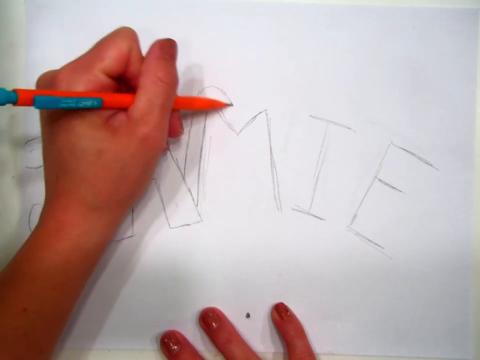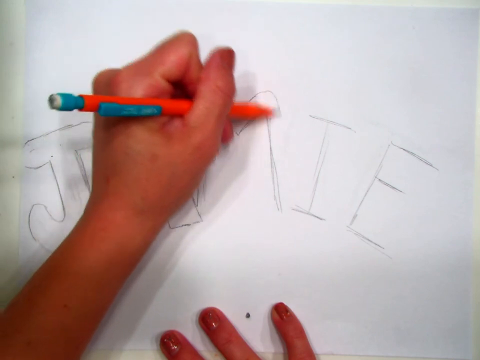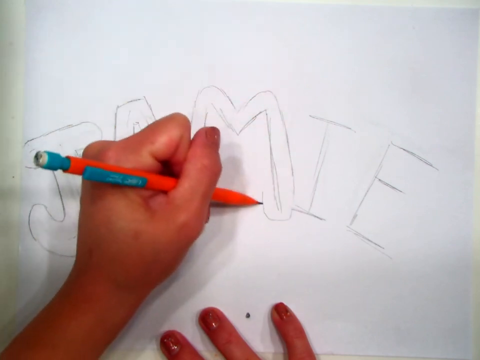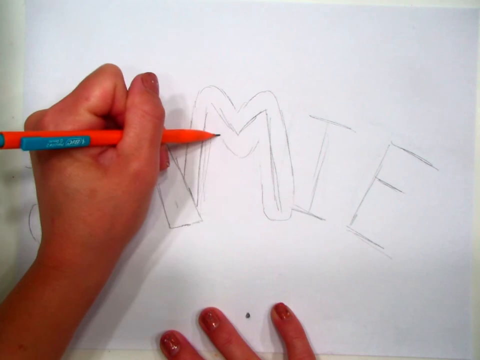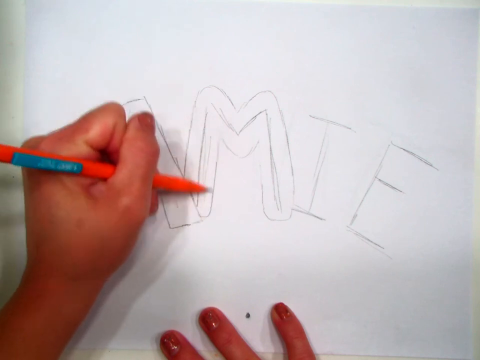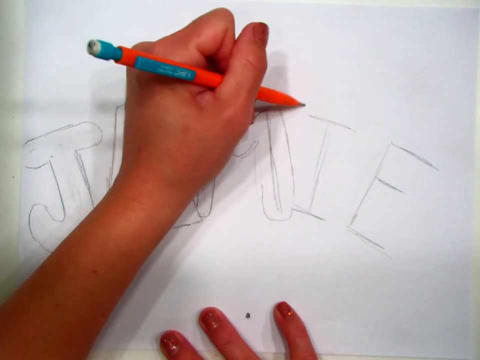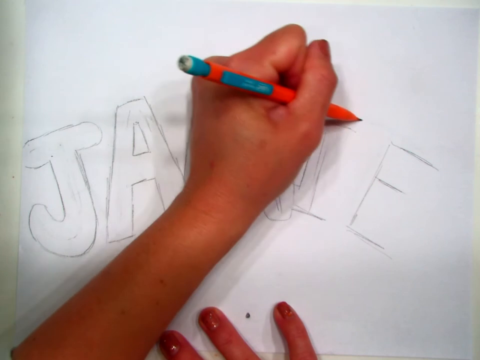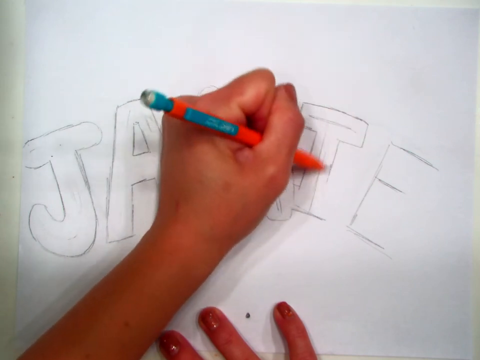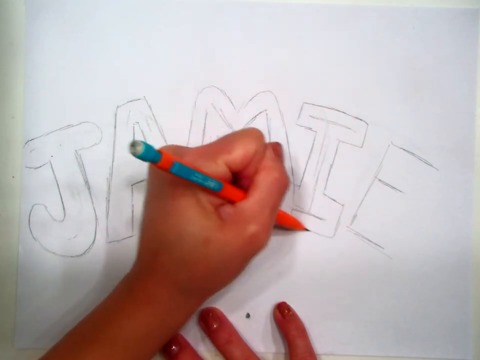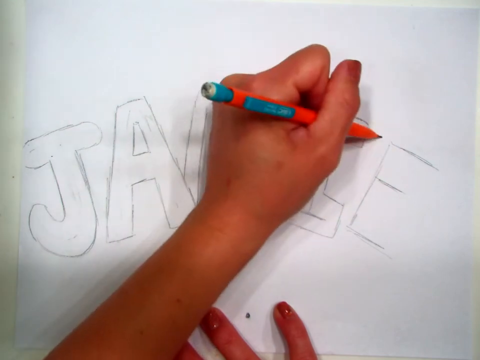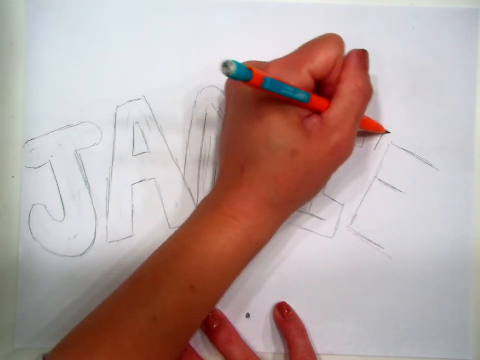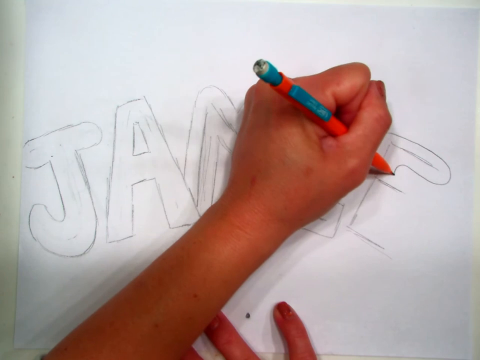I'll go ahead and make my M more of a bubble letter. I'll do an alternating pattern. Okay, so it looks like we're going to have an overlapping thing happening. You don't have to, but this is just a demonstration. So that would make my E more of a bubble.